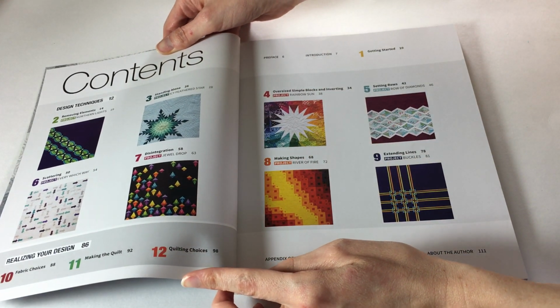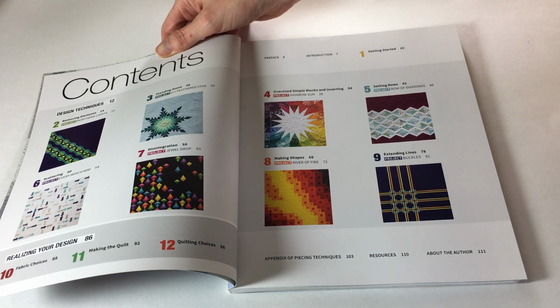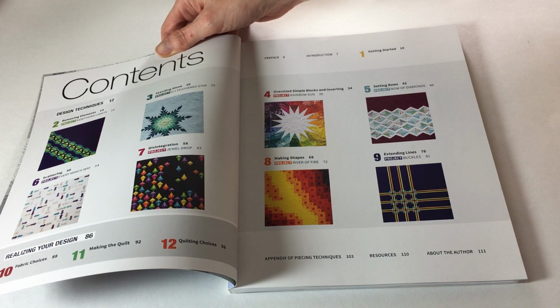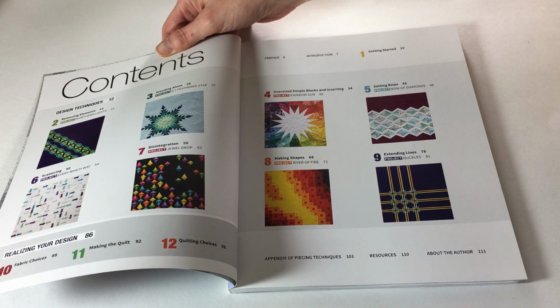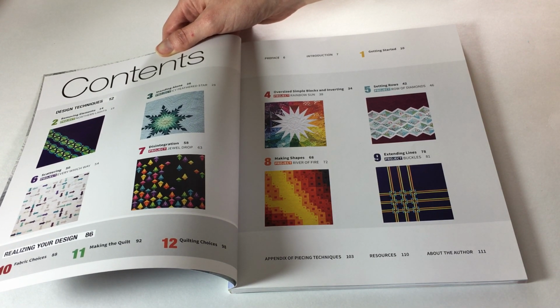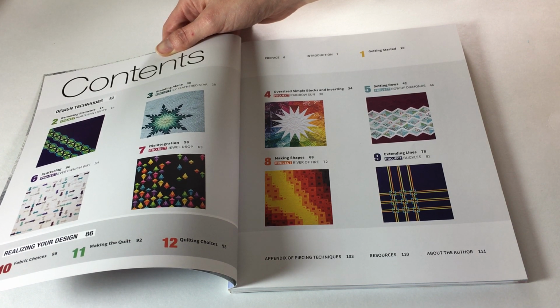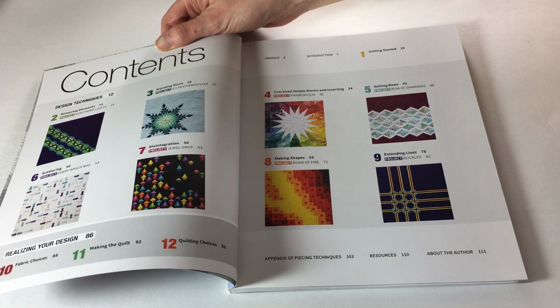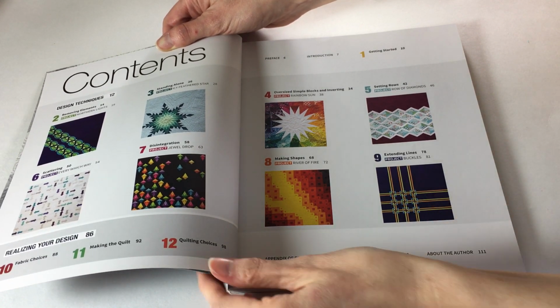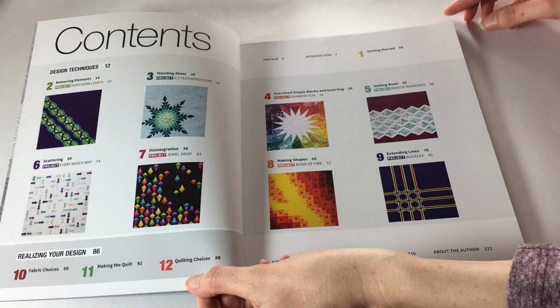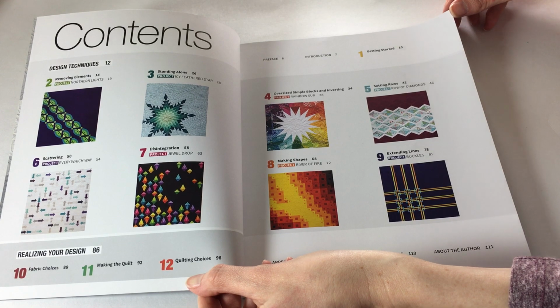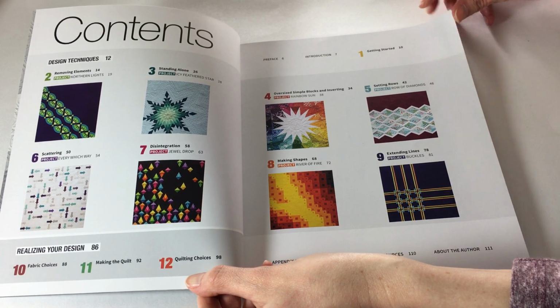So let's take a look at the table of contents. So here's the table of contents. All these pictures here are the patterns that you'll find in the book. Each chapter goes through a specific technique for using negative space in your quilts. And we go through designing a bunch of quilts, but one of the designs in each chapter is included as a project if you just want to sew a pretty quilt. And so these pictures are the projects that there are instructions for.